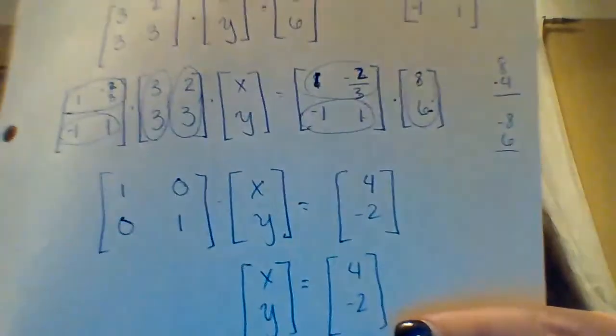Bottom one, I have negative 1 times 8. That would give me negative 8. I have 1 times 6. That would give me just a plain old 6. Negative 8 plus 6 is negative 2. And this time, since there is no fraction on that one, there's nothing else I have to do. So I'm just going to copy that down right there, which tells me x equals 4 and y equals negative 2. All right, so there is a reminder of inverse matrix.